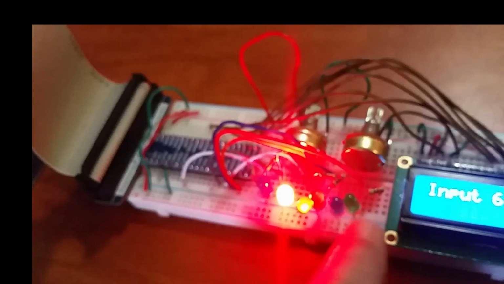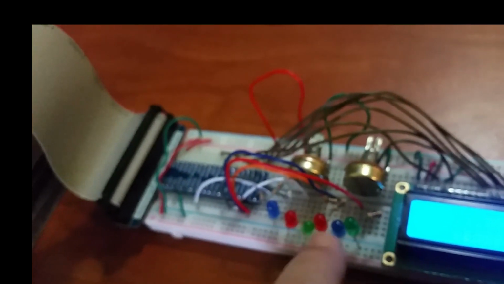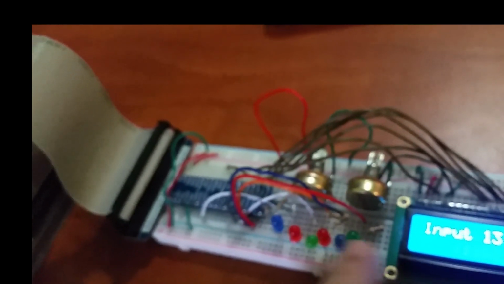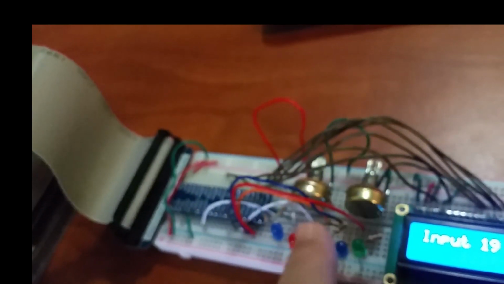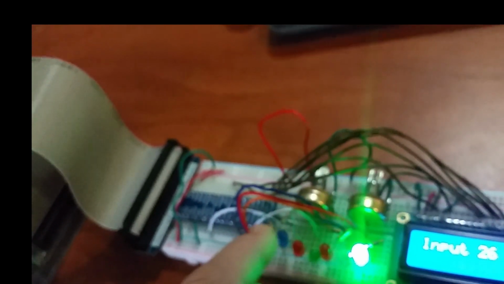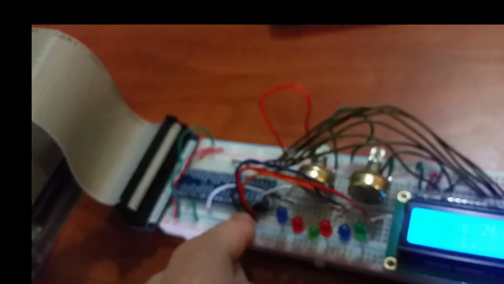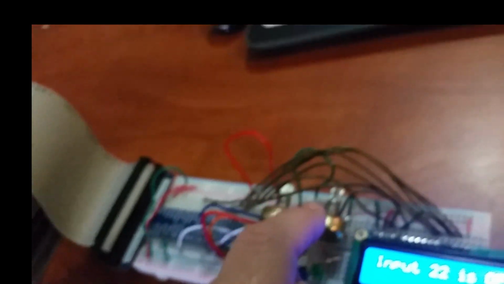All these lights represent outputs. Each one's connected to a resistor to limit the current so they don't blow out the cores, and they're connected to these inputs right here. This takes care of the segments. If I turn it, you can see it change.